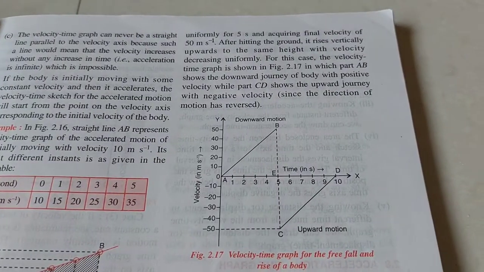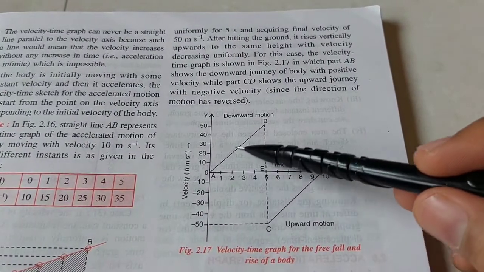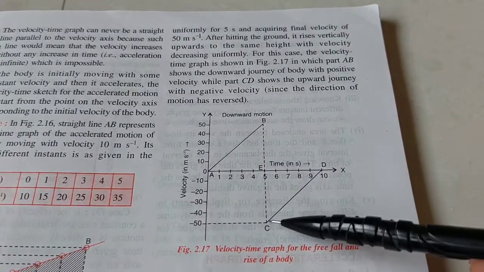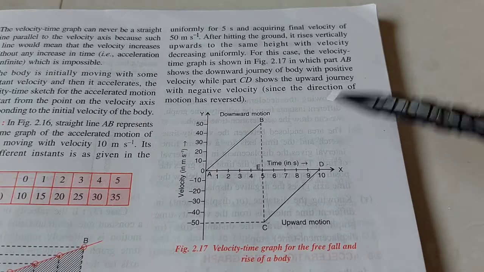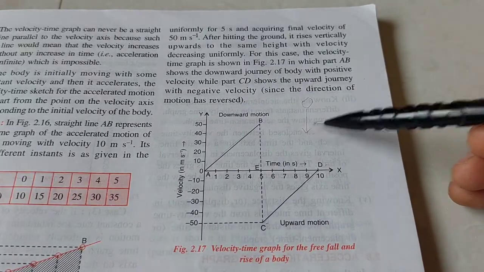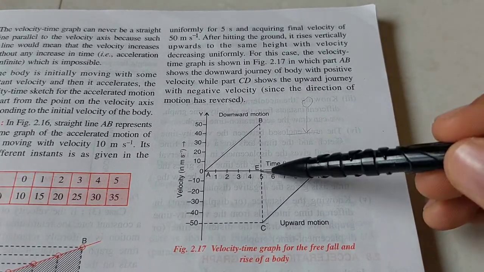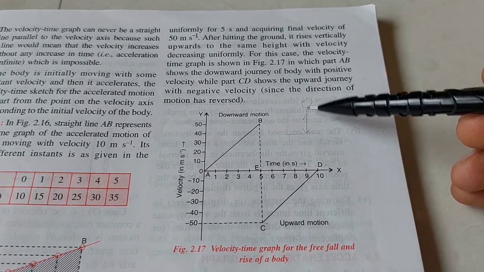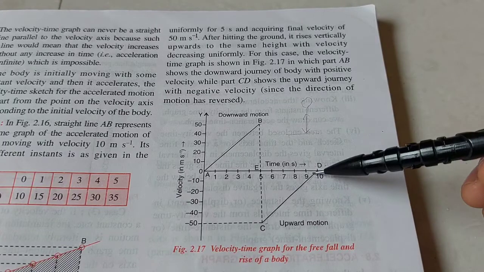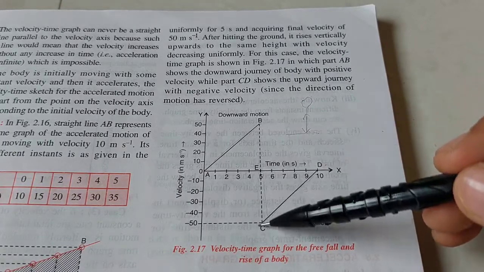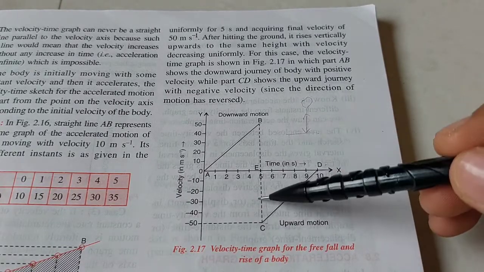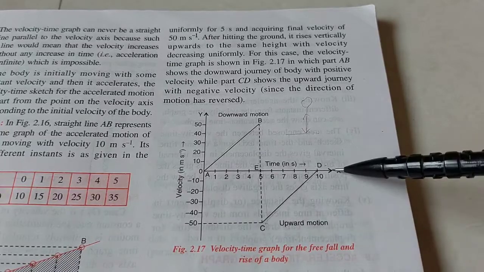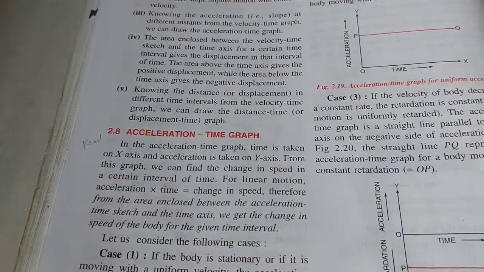Let's understand what's happening in this graph. So it was uniformly accelerating, then suddenly it started uniformly retarding. It seems like there was a ball which was falling down towards the earth, and after 5 seconds it hit the earth and it changed its direction completely and started retarding, going upward. So this is downward motion and this is upward motion, and the 5-second mark is the time when it reversed its direction. That is why this is below the x-axis, because it is now moving in the opposite direction.